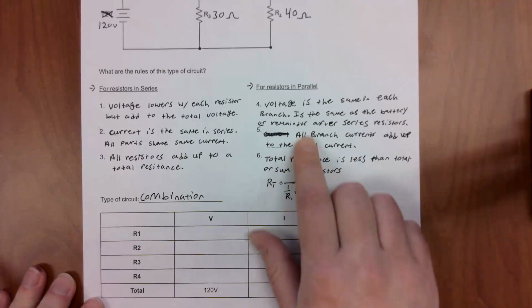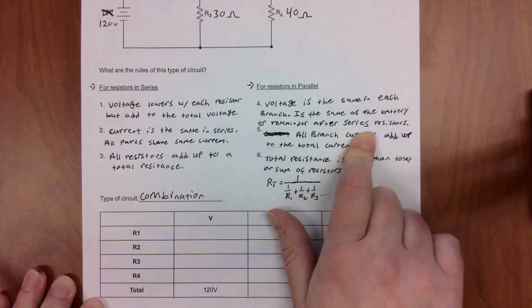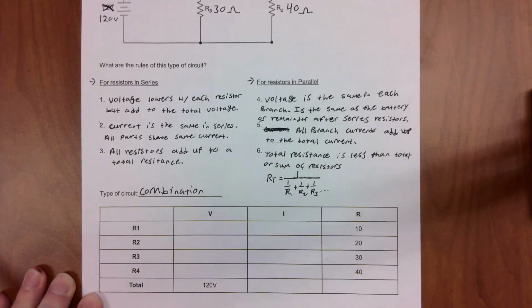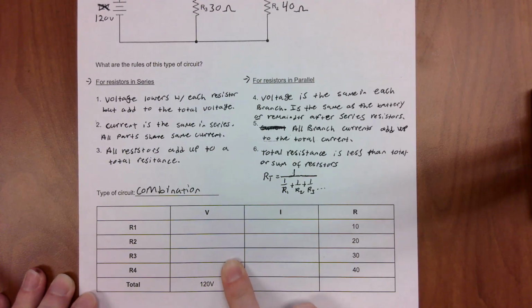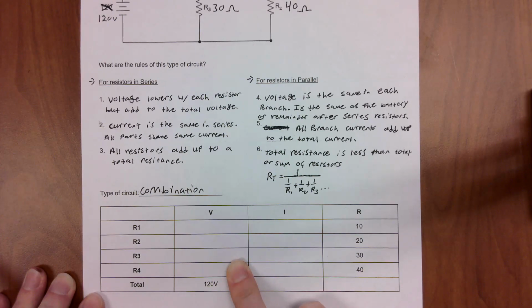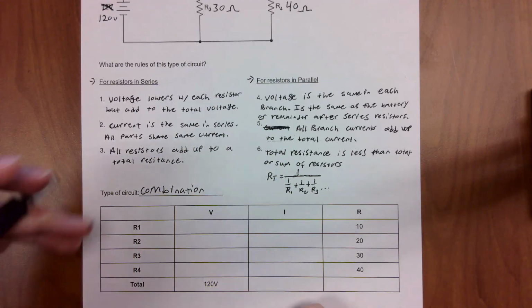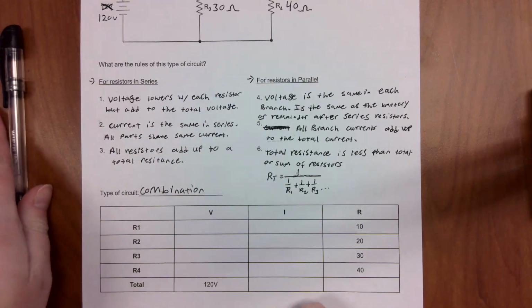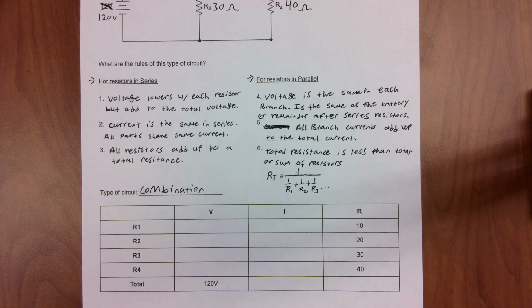Same with your voltage over here. It says it's the same in each branch. It's the same as the battery or after the series resistors. So we can't enter it over here like we normally would for our voltage. It's not 120 because we have to find out what the voltage is here first. But this tells us one thing. It tells us that certain boxes will be the same depending on your rules. So give me a second here. I'm just going to grab some highlighters.